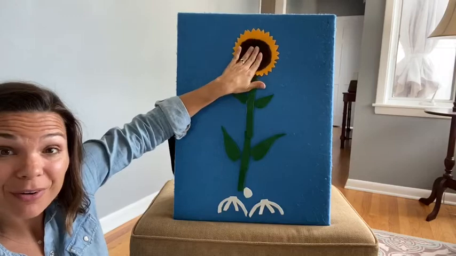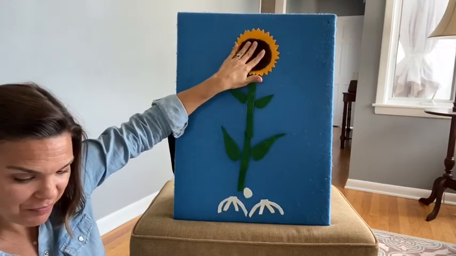Do you all know what kind of flower that is? Maybe you know the name of it.